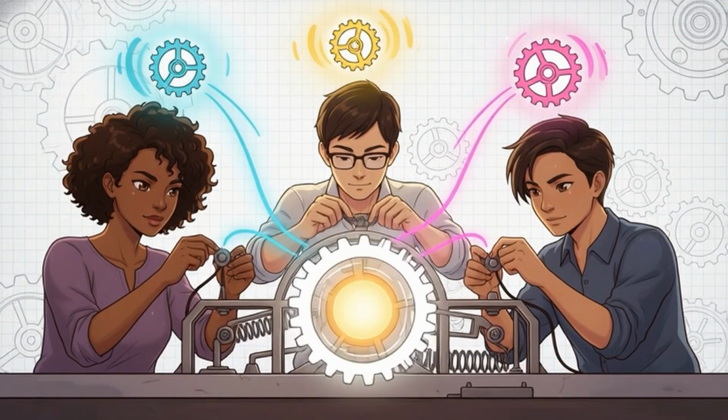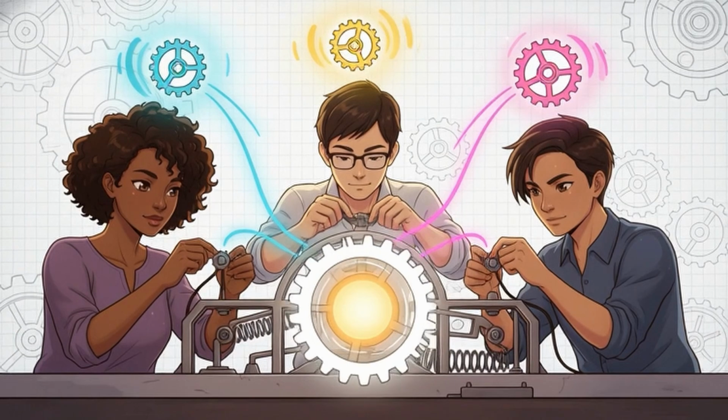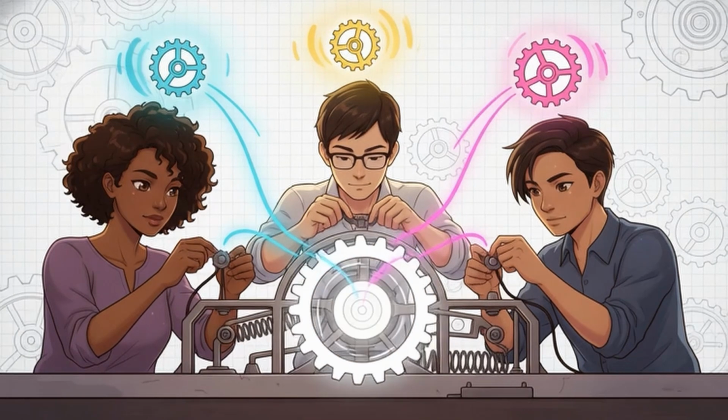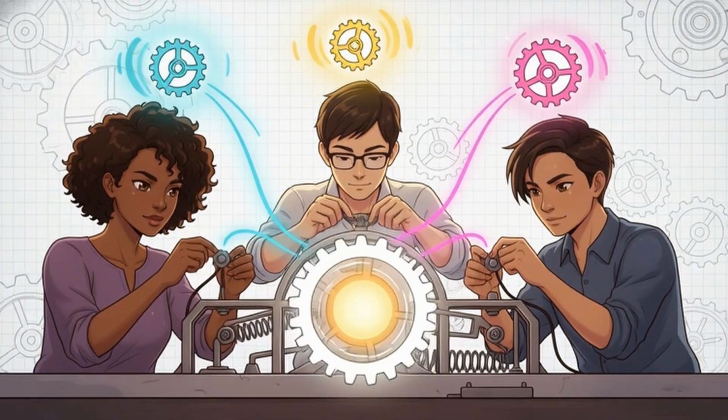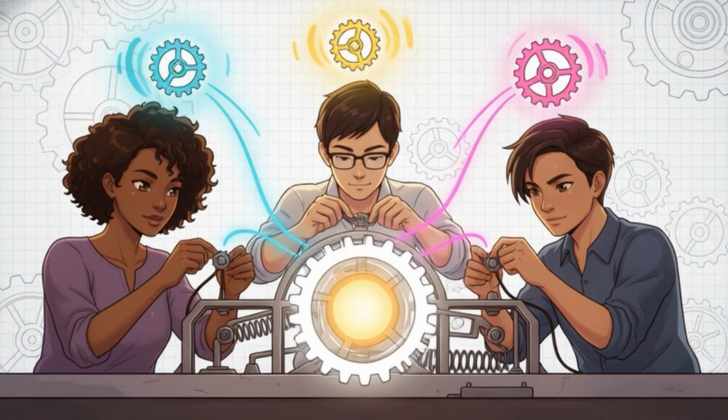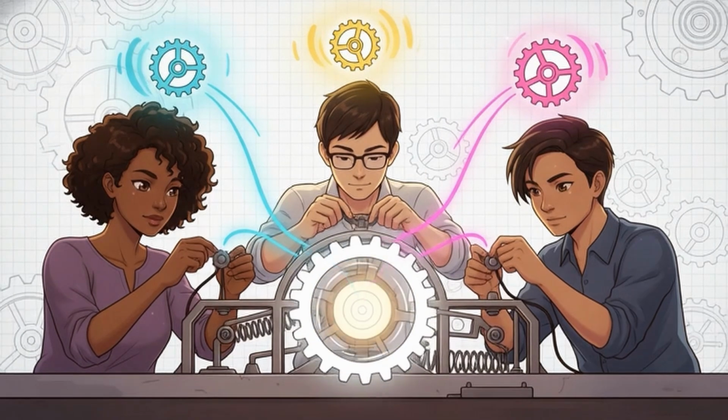So let me say that again, because it's that important. To figure out a team's combined work speed, you don't do anything complicated like averaging their times. Nope. You just add up their individual speeds. You add up the rates. It is literally that simple.